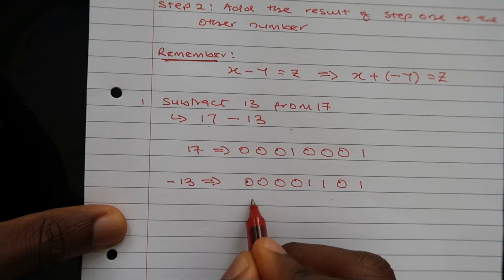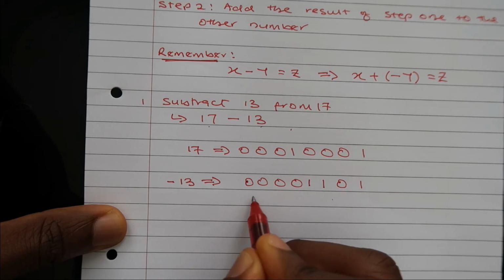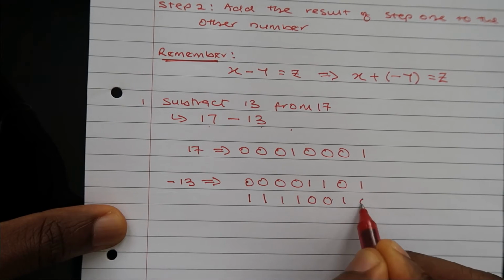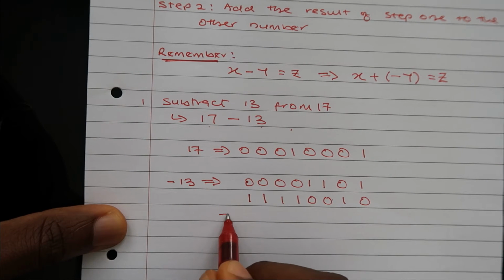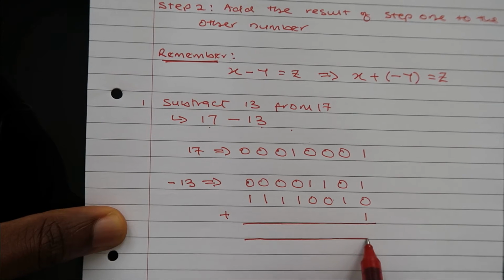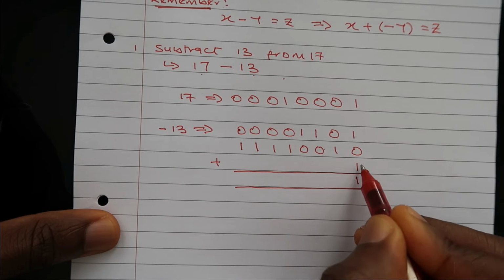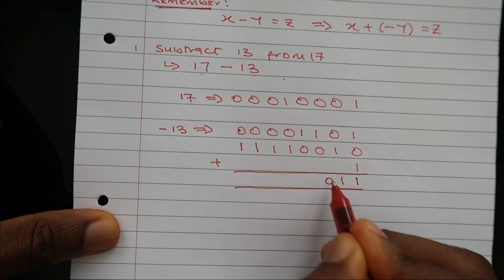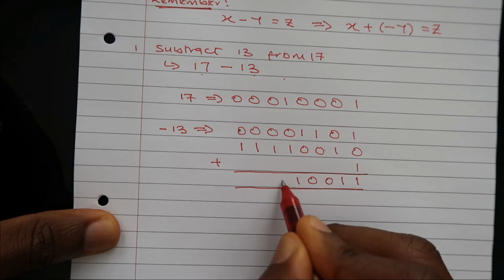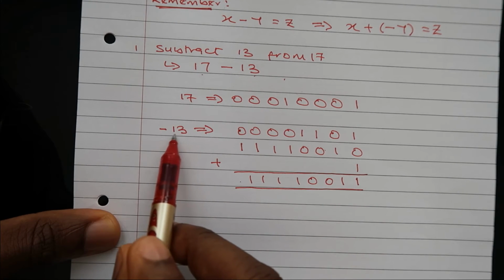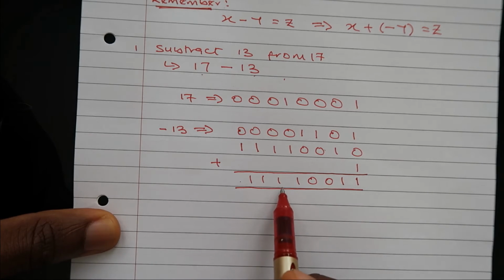To convert it to its 2's complement form, first I'll convert it to its 1's complement form, which is flipping the 0's to 1's and the 1's to 0's. That's 1 1 1 1 0 0 1 0. And then to its 2's complement form, I'll just add 1. If I add 1 to that, I'll get 1, so that's 1 plus 0 giving me 1, and every other thing down here I'll just pull down because there's nothing else to add to them. So this value here represents minus 13 in its 2's complement form.